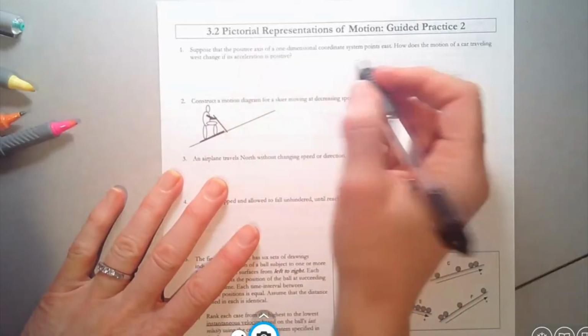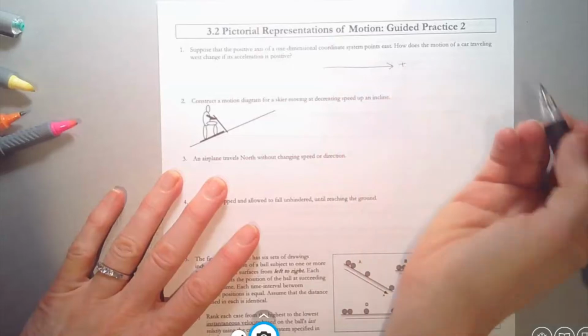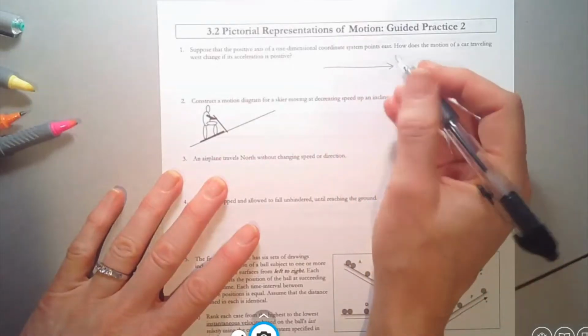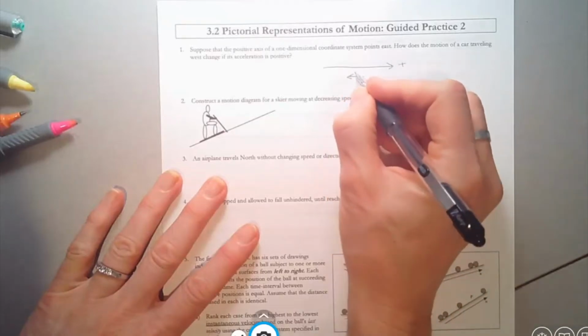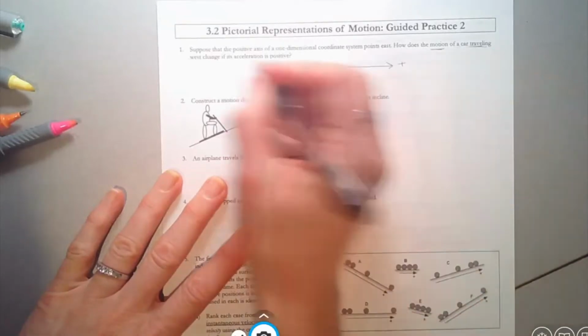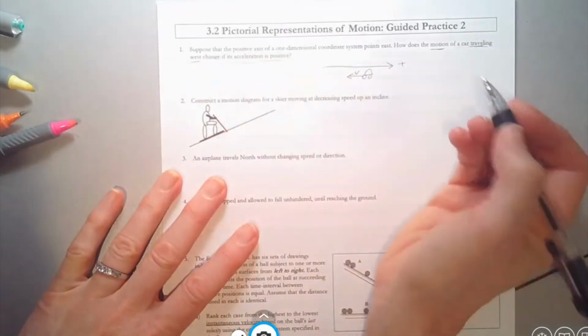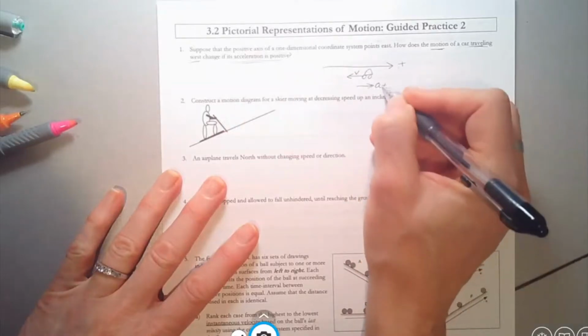Suppose that the positive axis of a one-dimensional coordinate system points east. How does the motion of a car traveling west change if its acceleration is positive? So the car is traveling west. The acceleration is positive, which means the acceleration must be to the east.